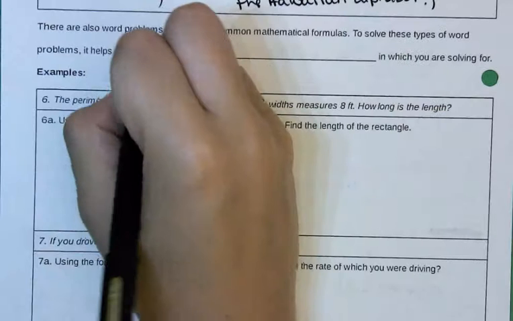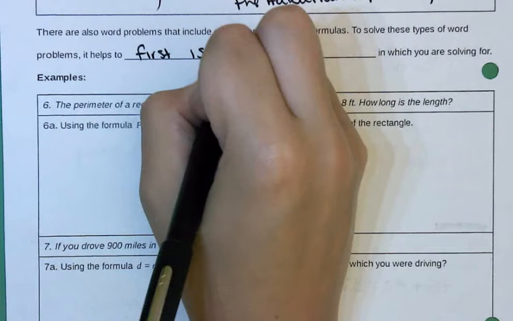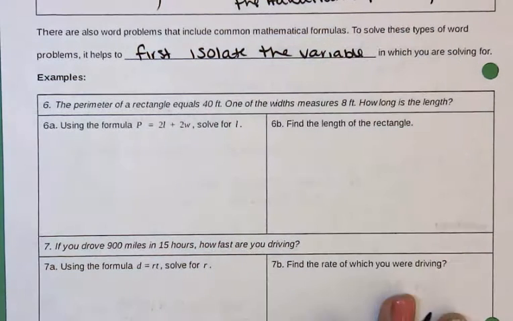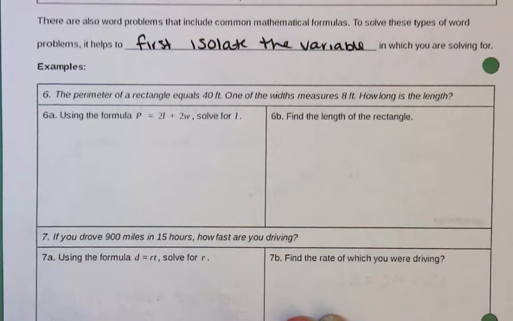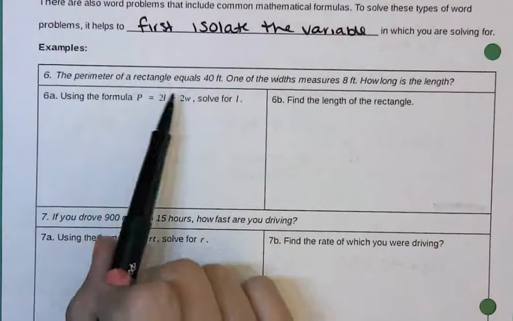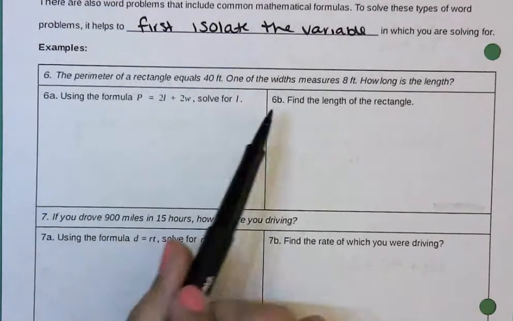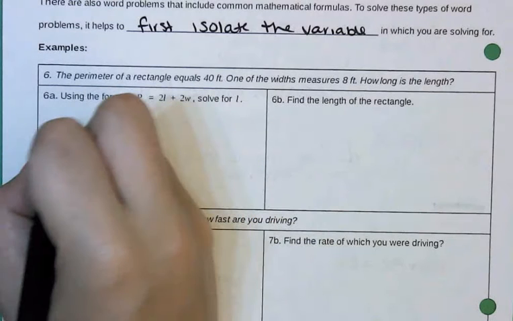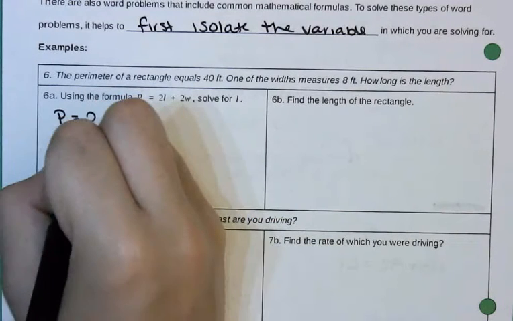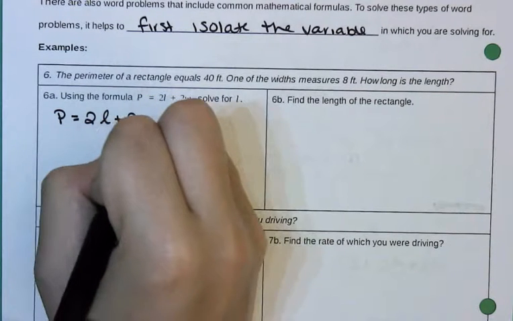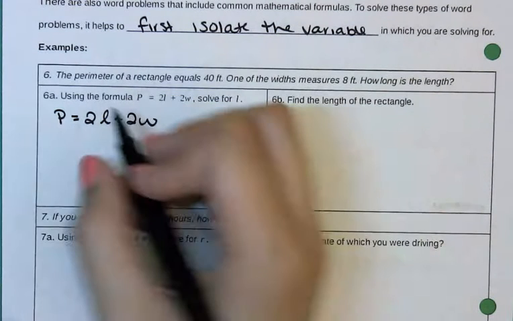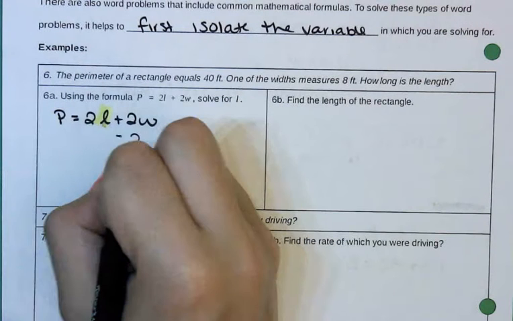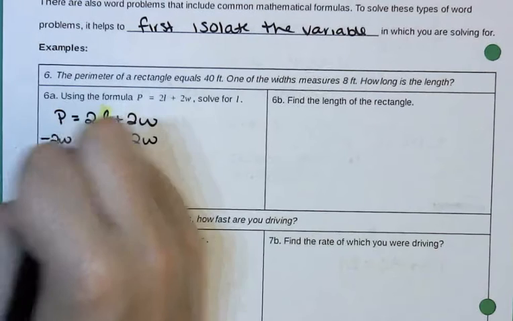So we know that a perimeter formula is P equals 2L plus 2W. We want to solve for L, so I want to get L all by itself. To do that, I can subtract 2W from both sides, which would give me P minus 2W equals 2L. And then I want to get rid of that 2 by dividing. So I have that L is going to equal P minus 2W, divided by 2.